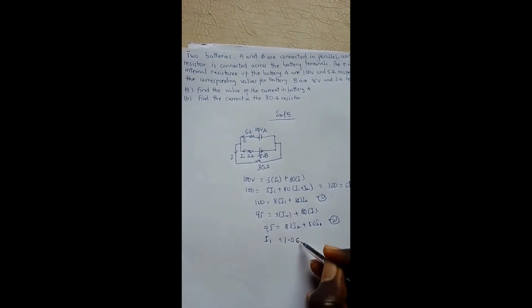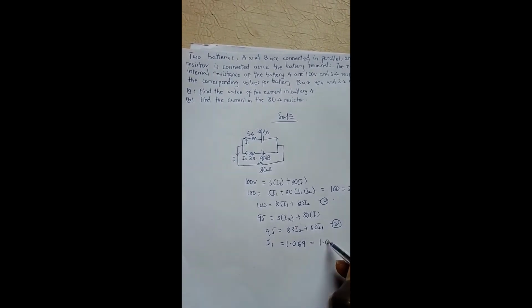So what current are you getting? We are getting I1, which is the current coming from battery A, to be equal to 1.069, which is also equal to 1.07 amperes to 2 decimal places.